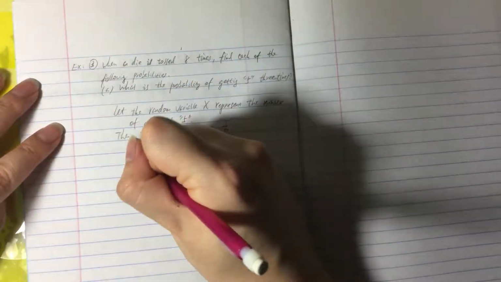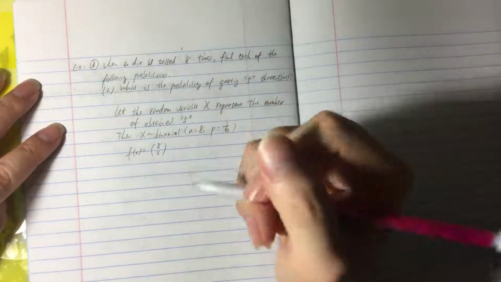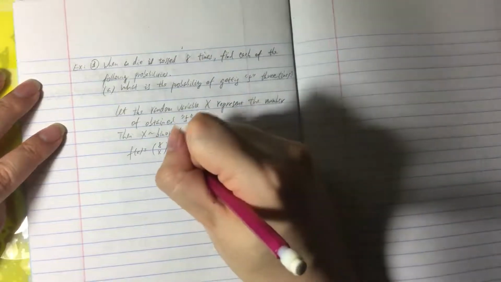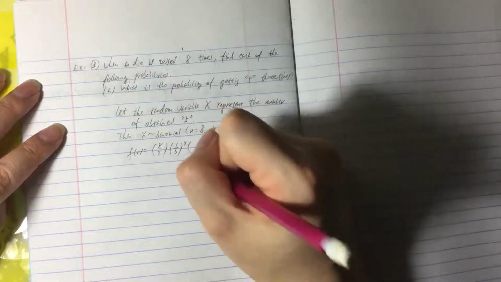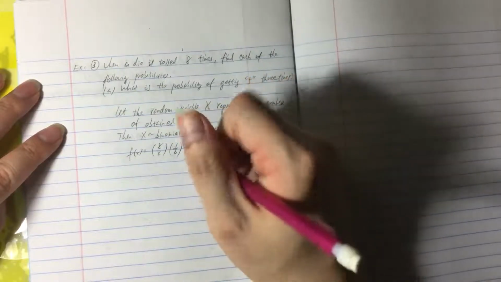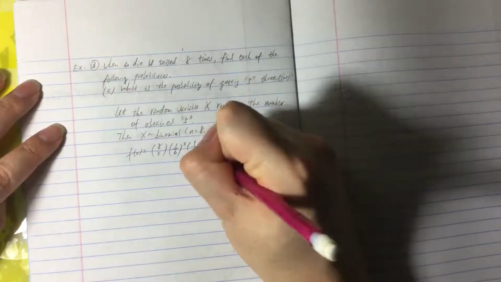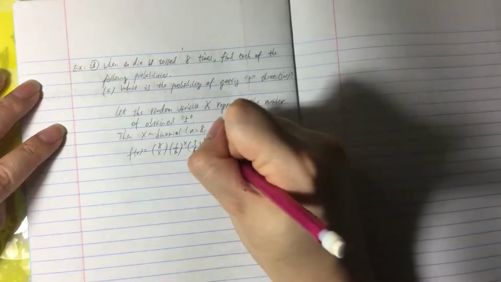Next, write down the probability function and the support. The formula for binomial distribution is n choose x, here n is 8, 8 choose x, times p to the power of x. P is 1 over 6, so 1 over 6 to the power of x, times 1 minus p. 1 minus p is 5 over 6, to the power of n minus x. n is 8.